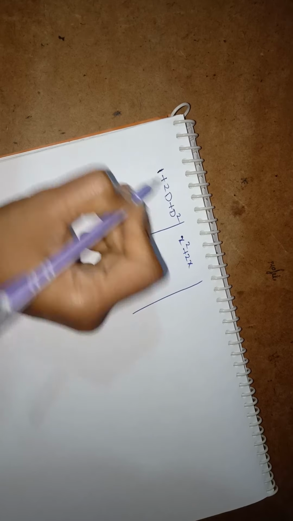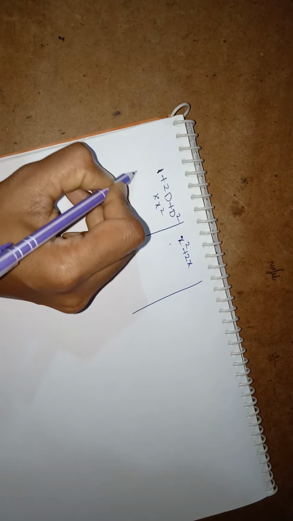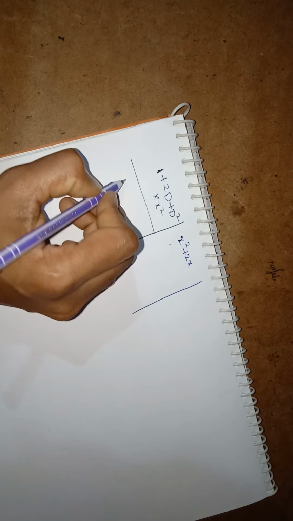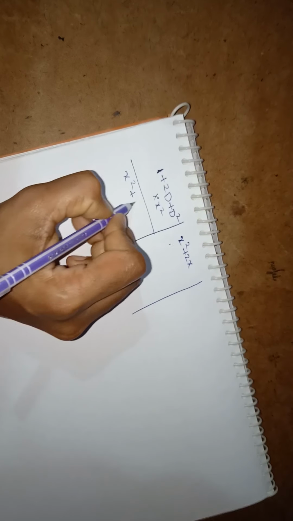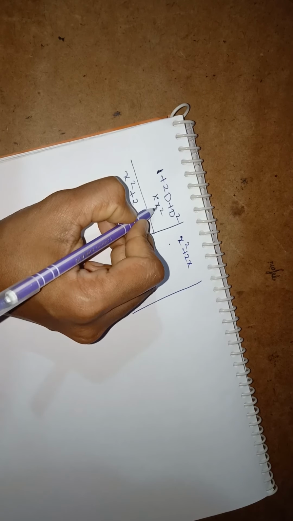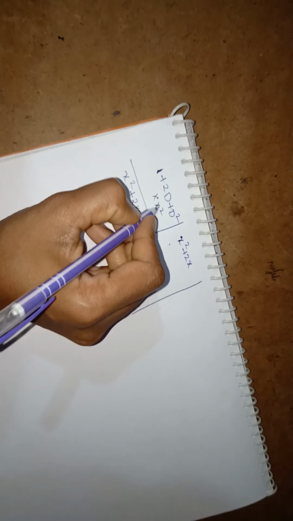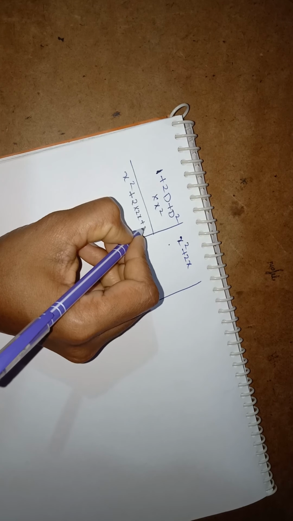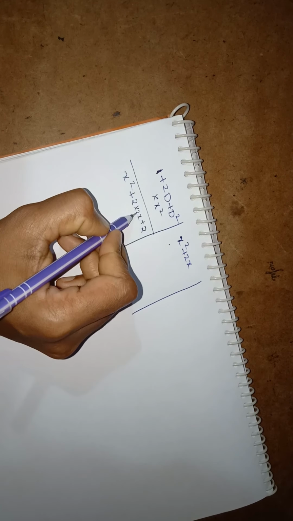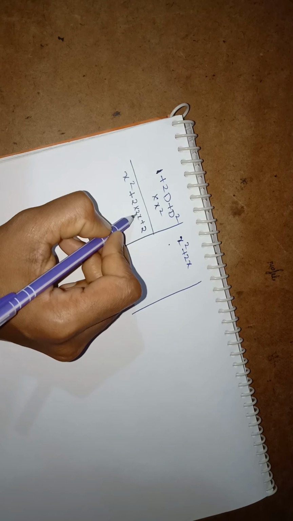Look here carefully. So we have x square here, we have 1. To get x square here, I am multiplying with x square. So now we have 1 into x square is x square, plus 2 into differentiation of x square is 2x, plus twice differentiation of x square is 2, and differentiation of 2x is 2.